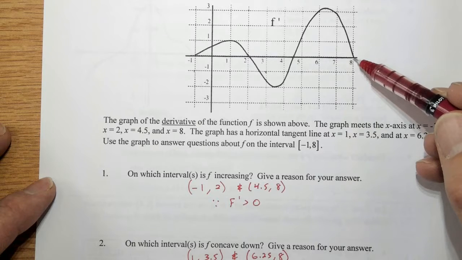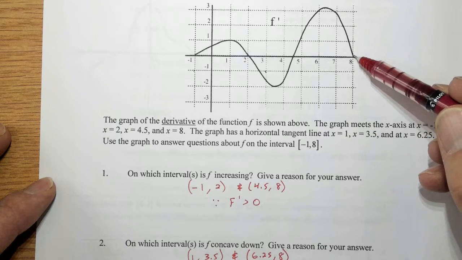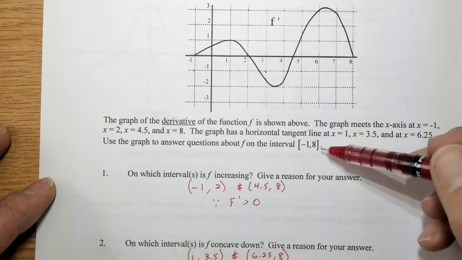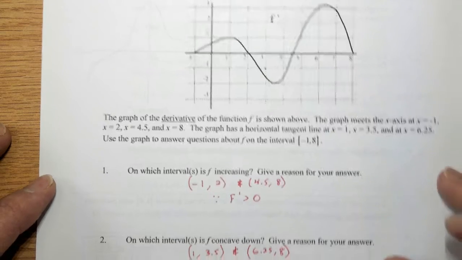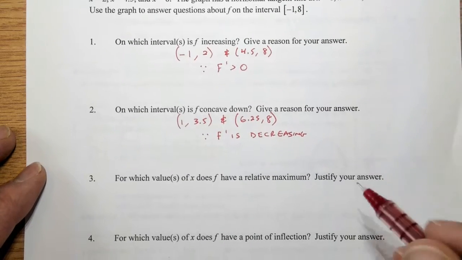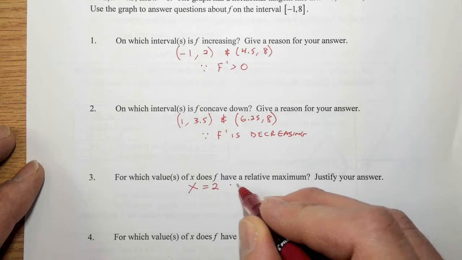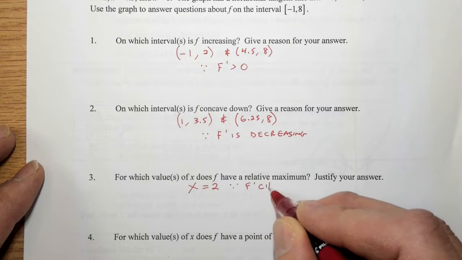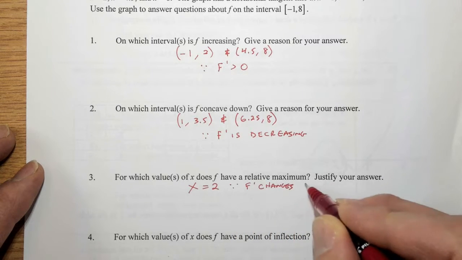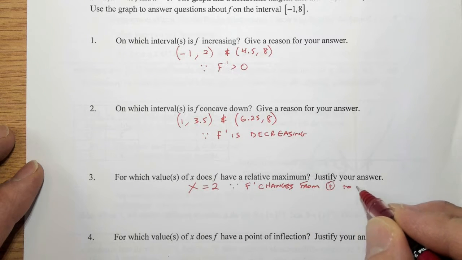And then we're done at 8. We're only going up to 8. So while it does look like the derivative will change sign again at 8, we don't care because we're stopping at 8 there. So we only have one occurrence where the derivative changes from positive to negative, and that is at x equals 2. All right, so x equals 2 because f prime changes from positive to negative.